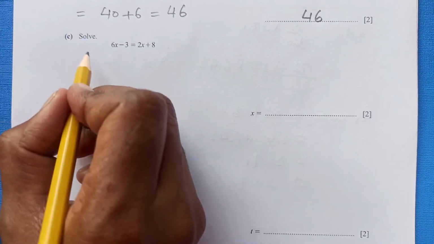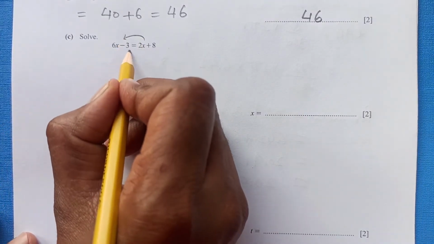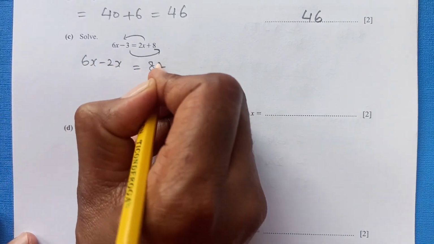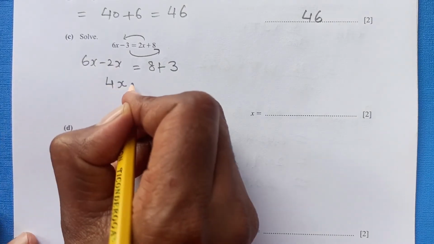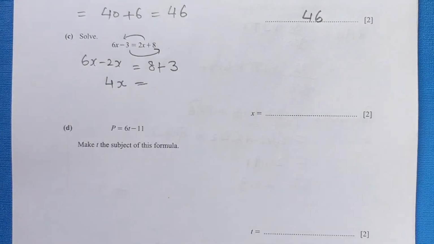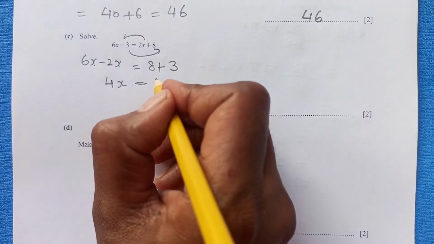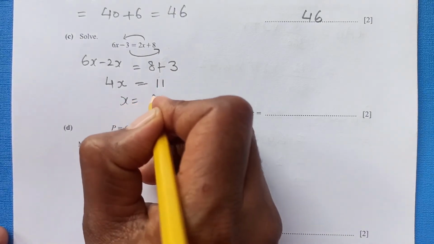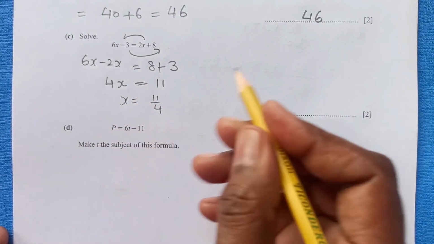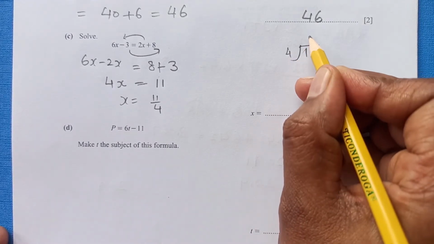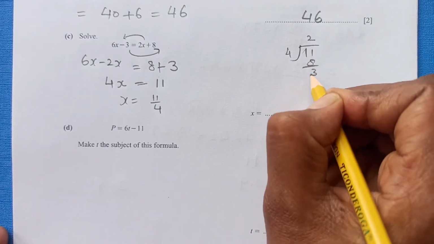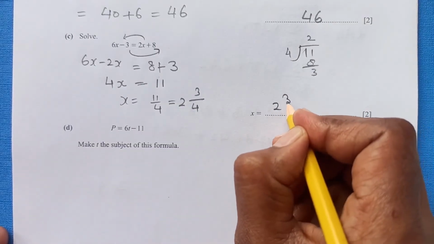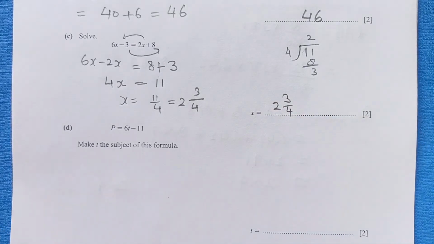Now part C, solve. Solve means we need the value of x, so combine the like terms or shift to the other side. So 6x minus 2x will be 8 plus 3. This is 4x equals 11, and x will be 11 over 4. We can divide 11 by 4. 4 times 2 is 8, and then 3. So this is going to be 2 and 3 over 4, or you can even write it in decimals, right?